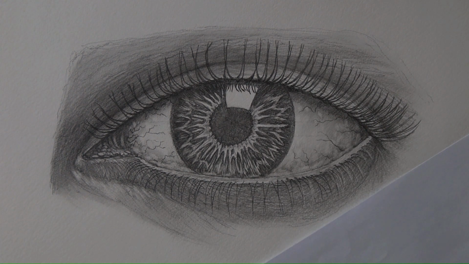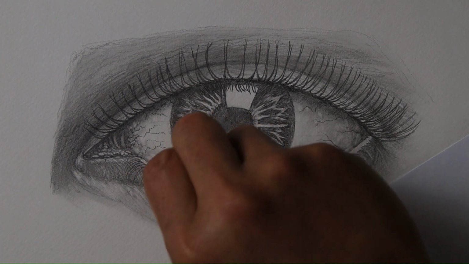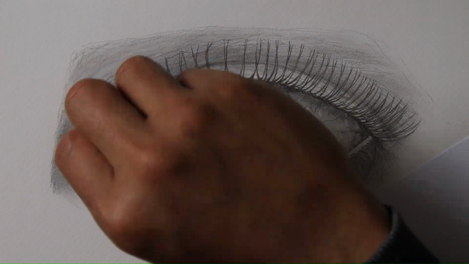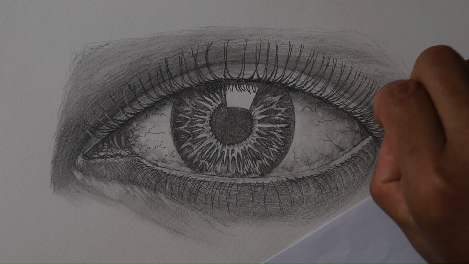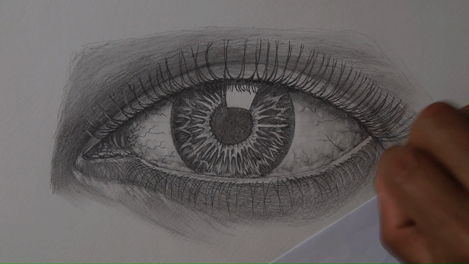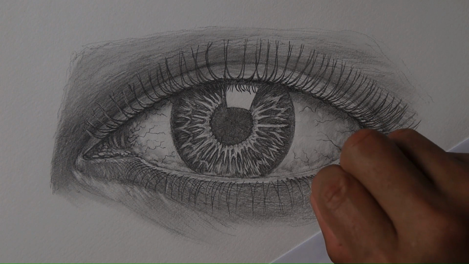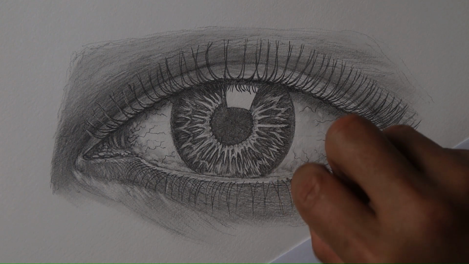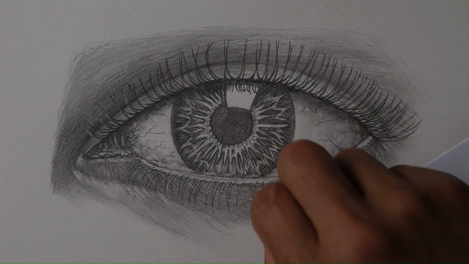Using a bit of my eraser to give a bit of texture on the eyelid, where light on the dark side it shines much lighter. Just to finish it, to give more contrast. It's all about contrast, light and dark.